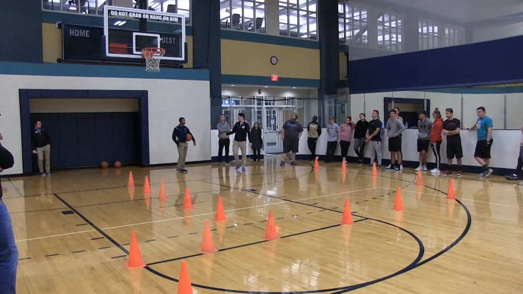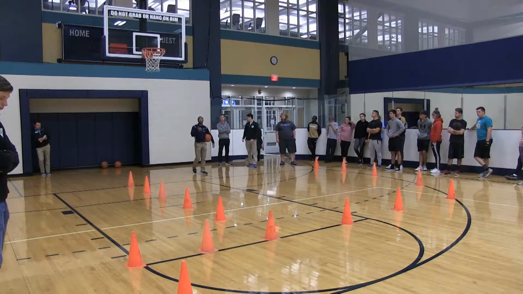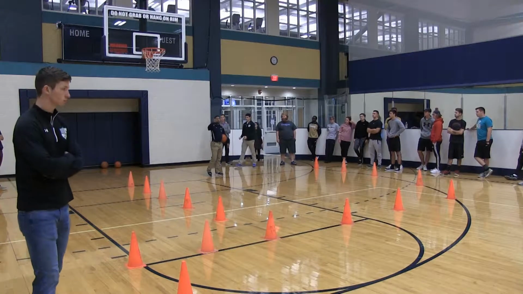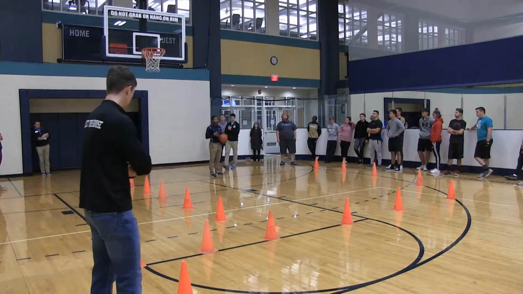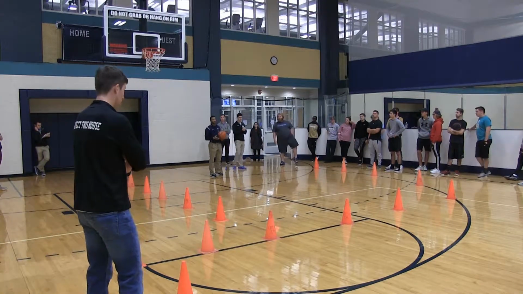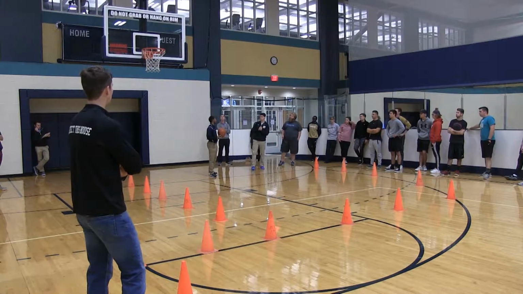Make sure when you're here, you're not looking up. Goaltending comes from your center or your trail. So you're just looking at post play, checking for fouls, things like that. Not looking for goaltends or anything like that.